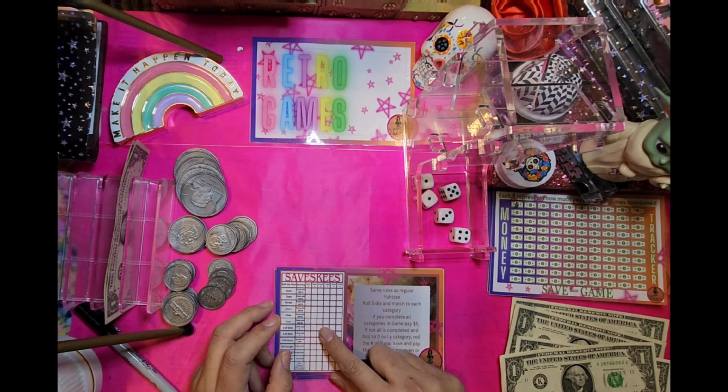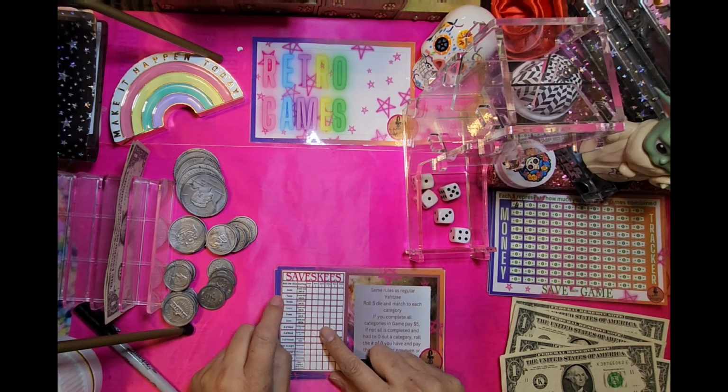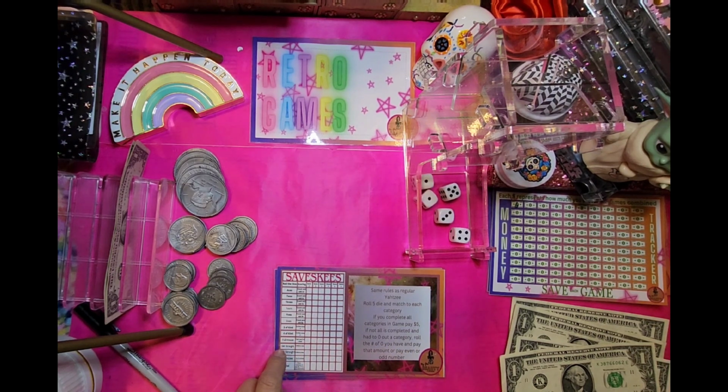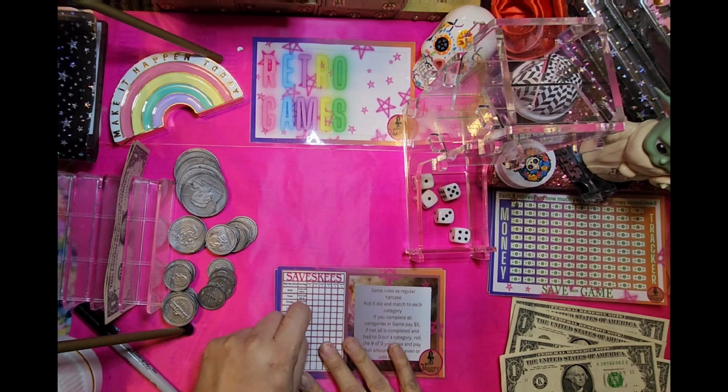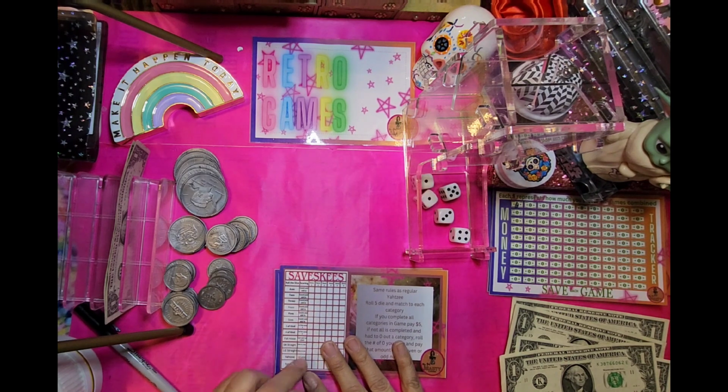So you're going to play like regular Yahtzee. How many aces, ones you get, 2s, 3s, 4s, 5s, 6s, and if you get all of the categories, 4 of a kind, 3 of a kind, full house, small straight, large straight, Yahtzee, if you are able to mark them off, then that completes the game, it's $1.